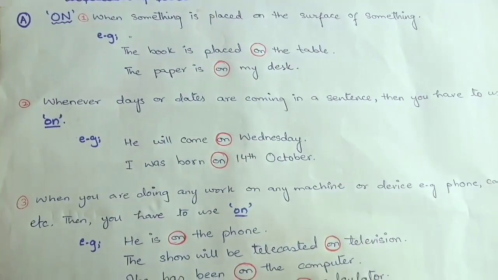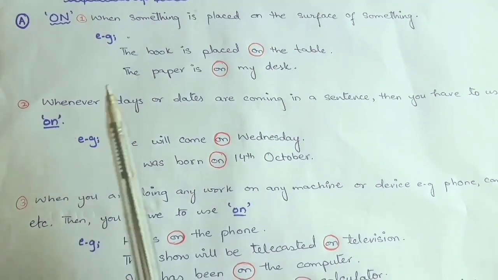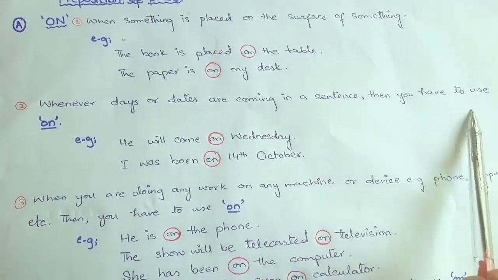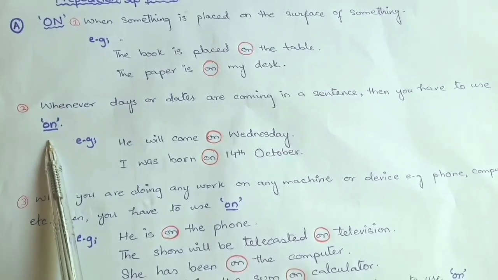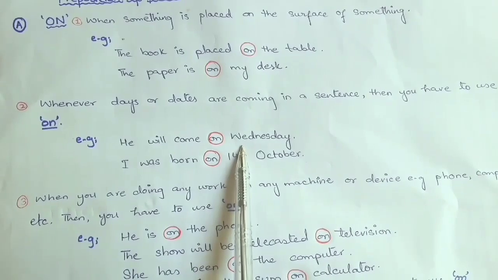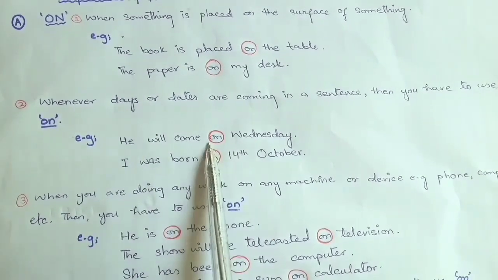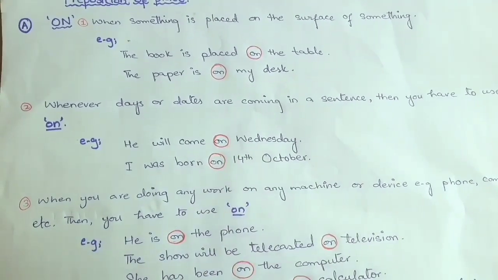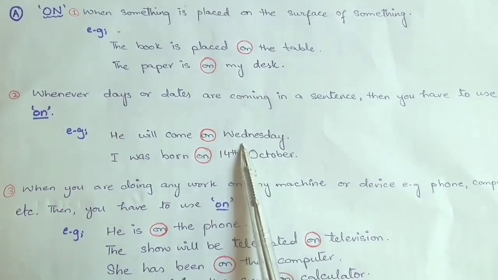Secondly, whenever days or dates are coming in a sentence, then we have to use the preposition on. For instance, he will come on Wednesday. Over here, the word on is a preposition and Wednesday is the day.